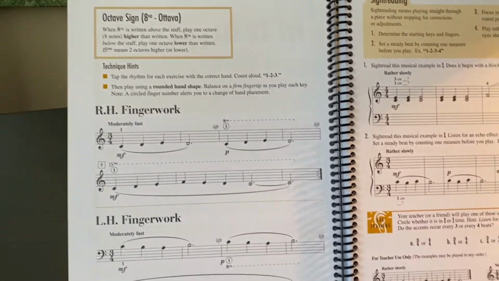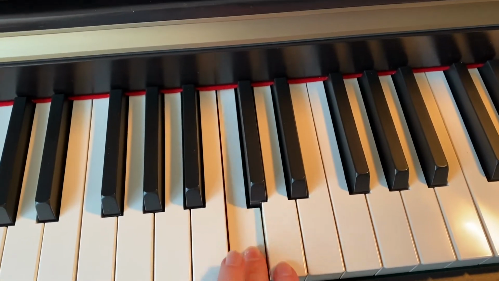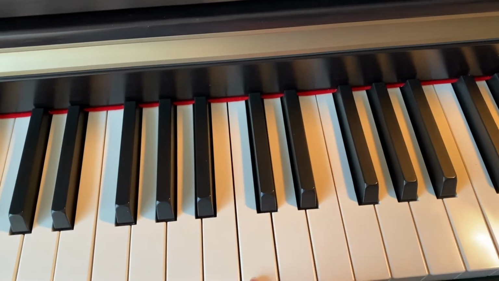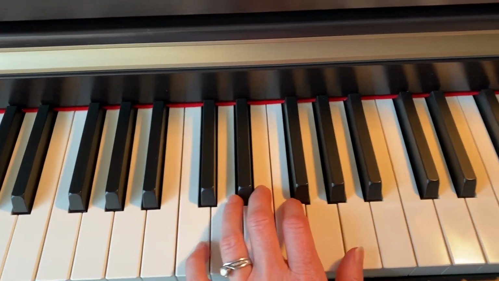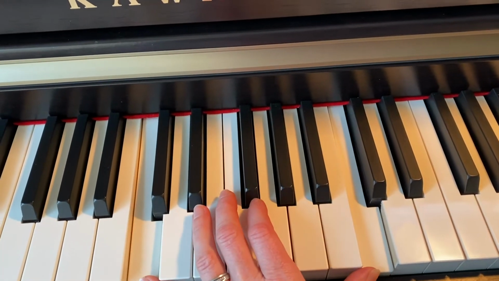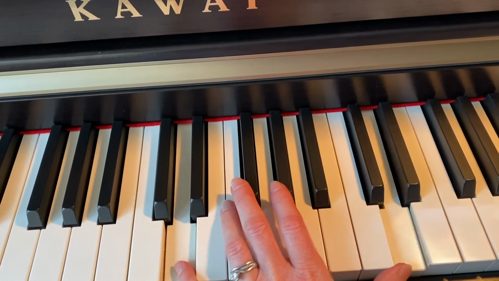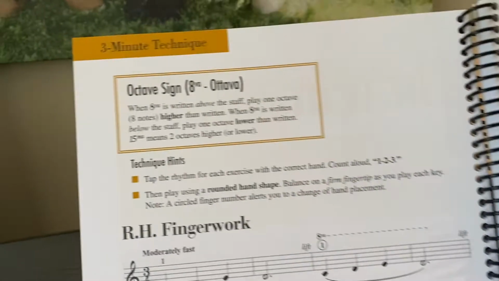If you remember in our intervals on the piano, intervals are the amount of space in between certain notes. So a first, second, third, fourth, fifth, sixth, seventh, and then an eighth is called an octave. So it's from a C to a C or D to a D, from one same note to another same note. So that's what we're talking about here.